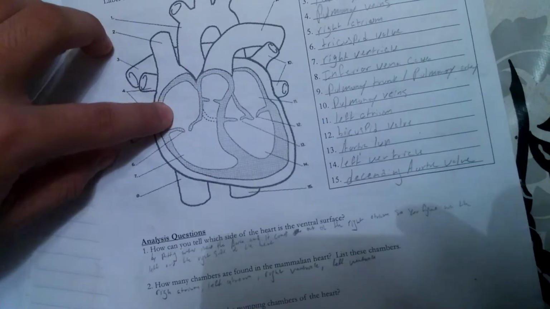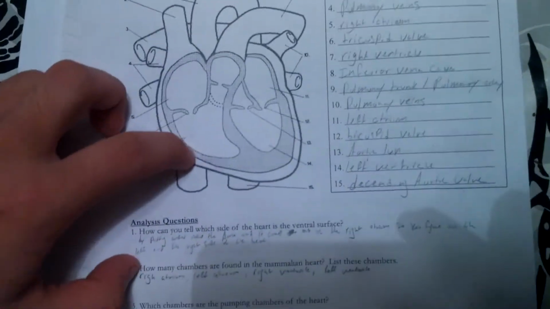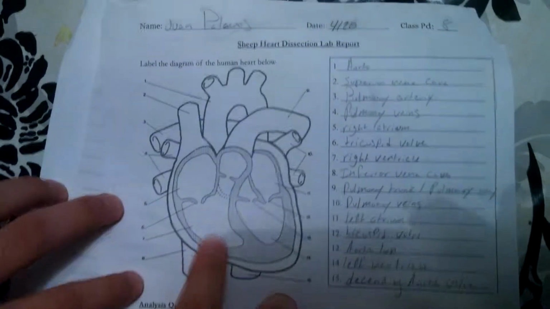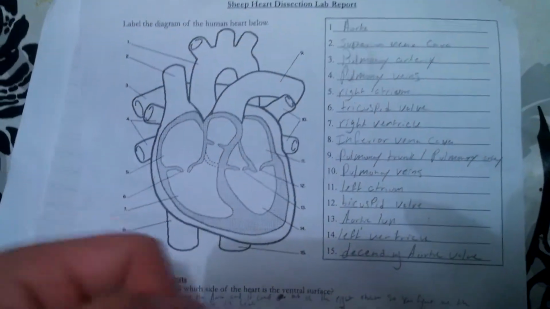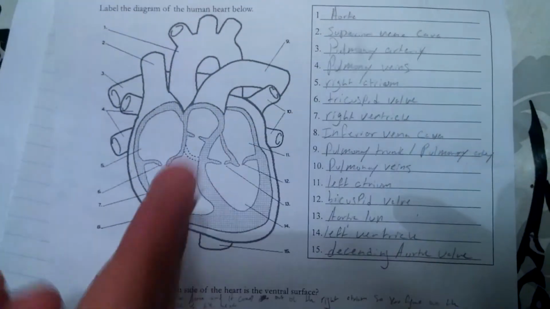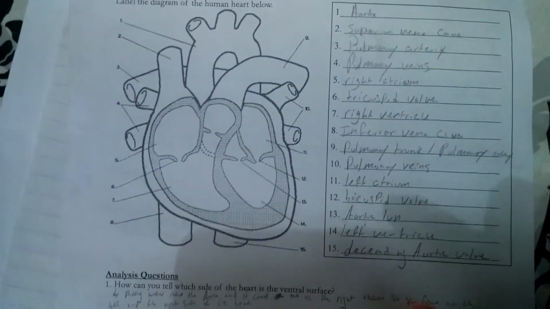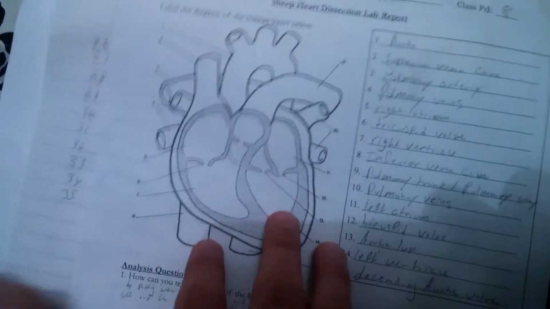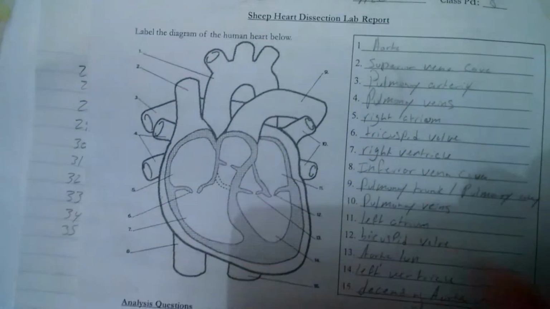But the walls of the ventricles were thicker, because the ventricles are the ones that pump the blood through the arteries to the rest of the body.